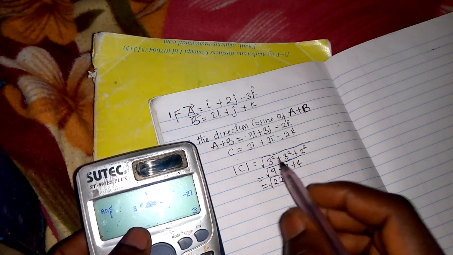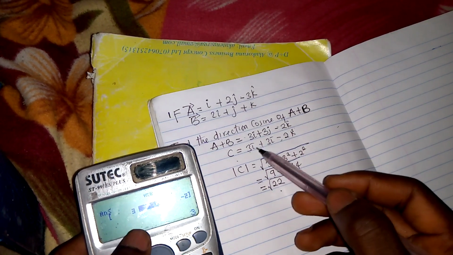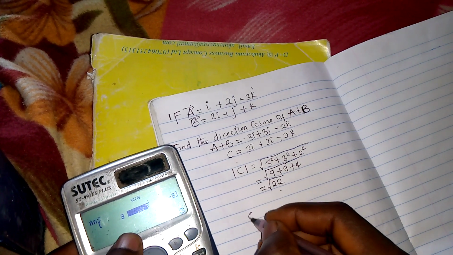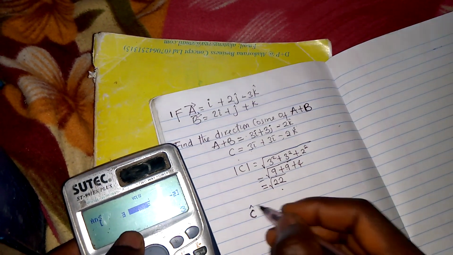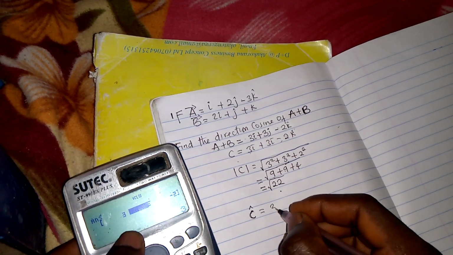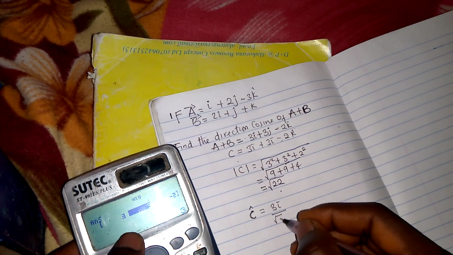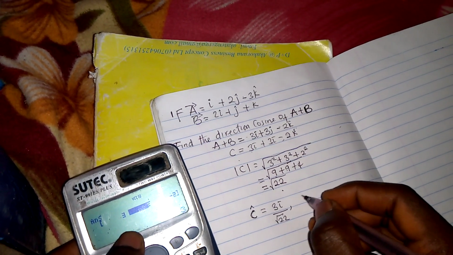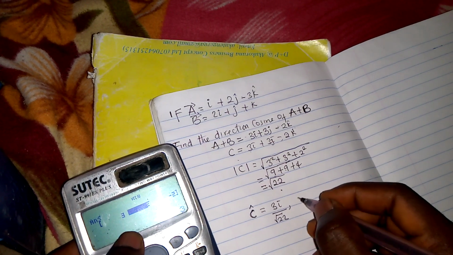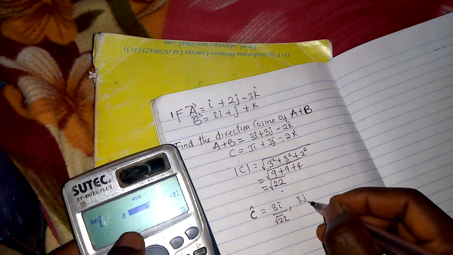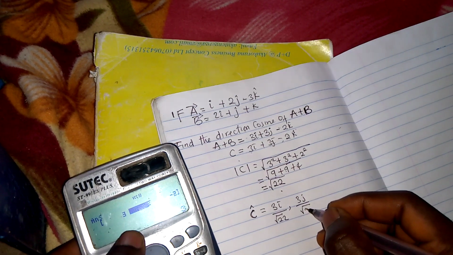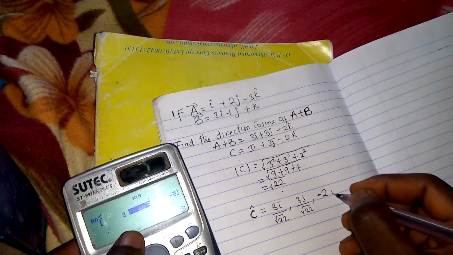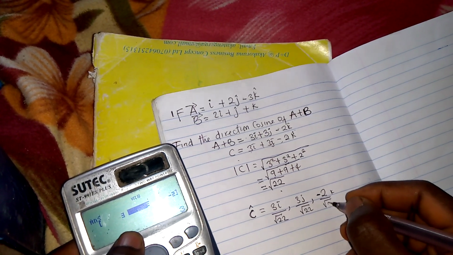Now to represent this answer in the form of direction cosine, it will be vector C over its magnitude: 3I all over root 22, comma, 3J all over root 22, comma, and the last one is negative 2K all over root 22.